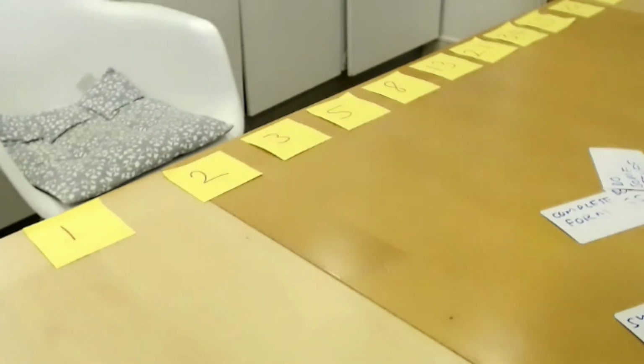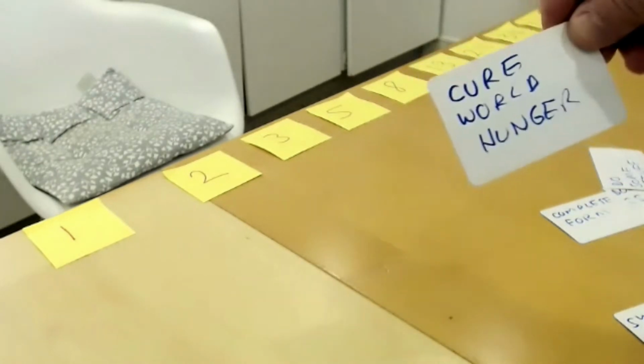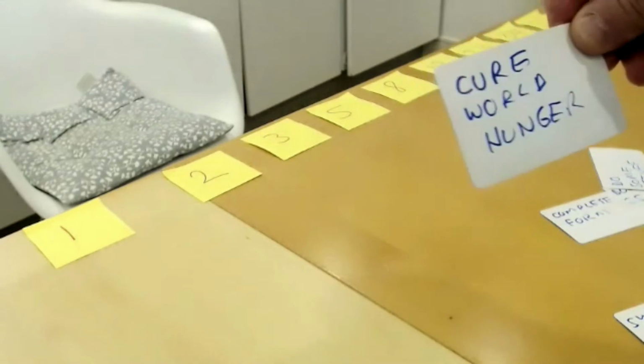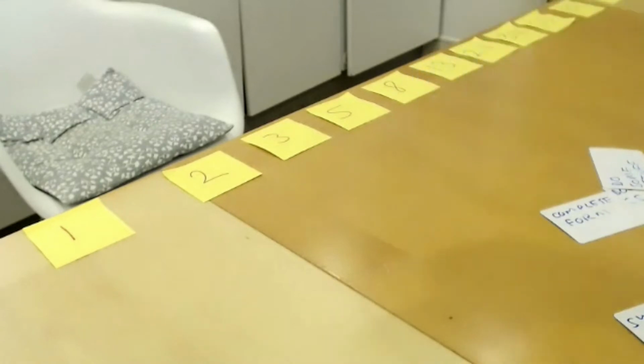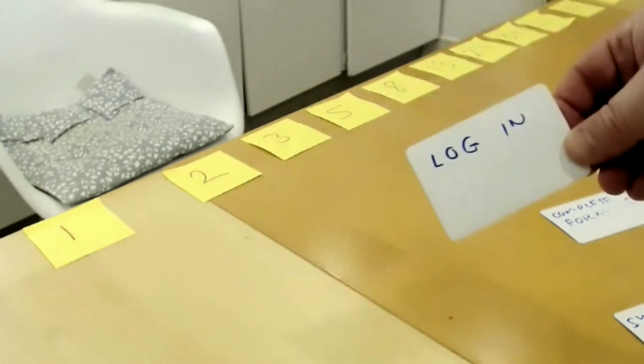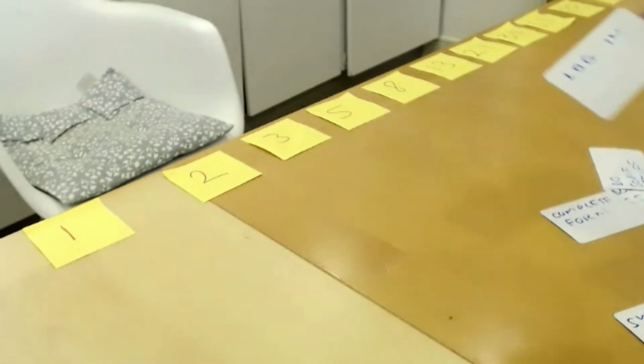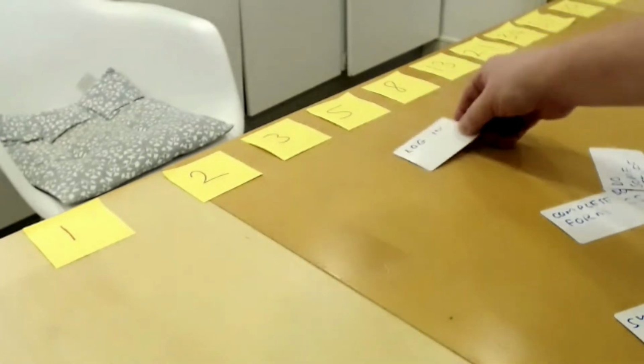So if we look at, for example, this story, that looks pretty complex. Maybe you don't want to give that the lowest score of all the things. This one might be relatively simple. So maybe we can give that 5.